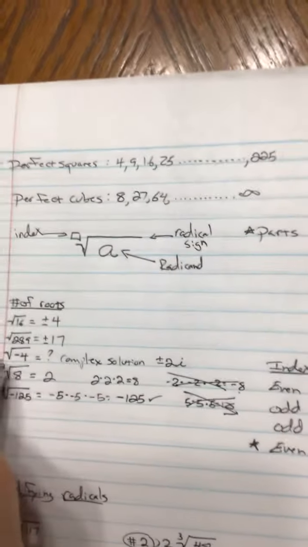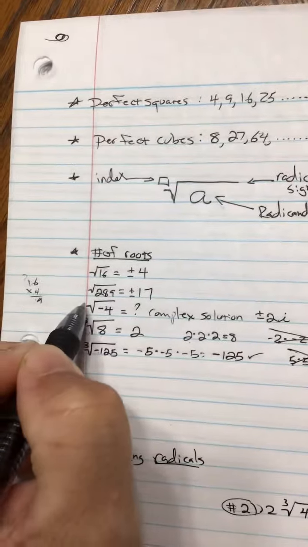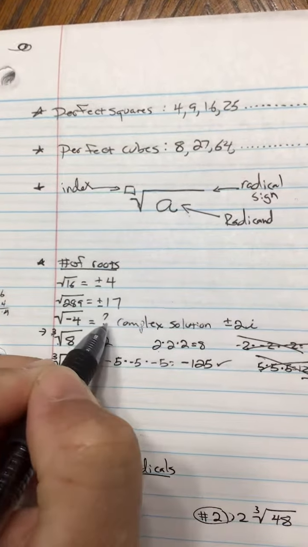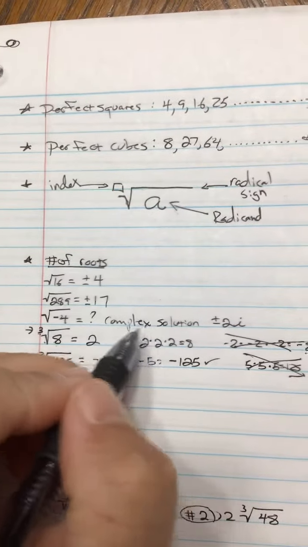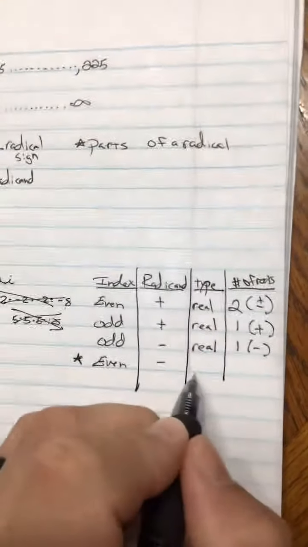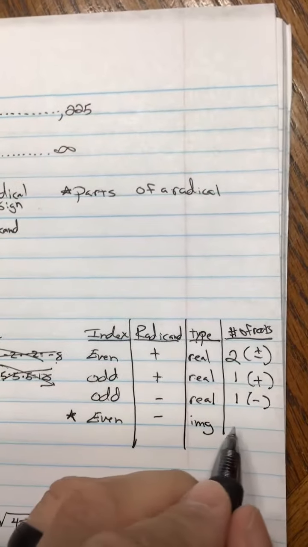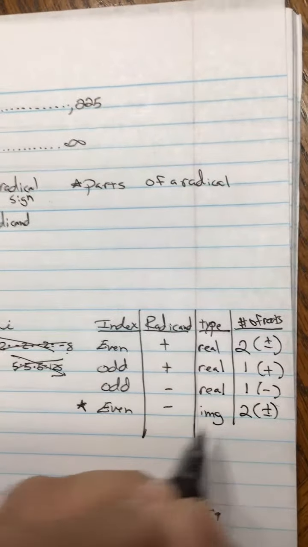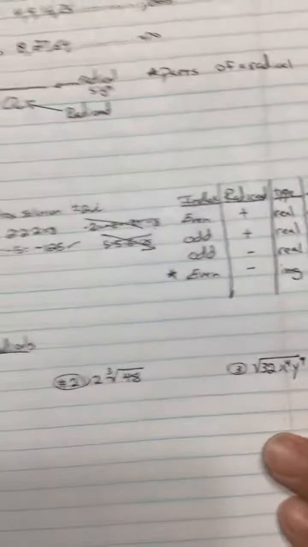Here's one that has a star next to it. So what if I've got an even index number, but the radicand's negative? What happens? You've got a complex solution, or an imaginary solution. And it's going to be 2 of them. It's going to be a plus and minus. They're just going to be imaginary numbers. It's going to have that i in it.